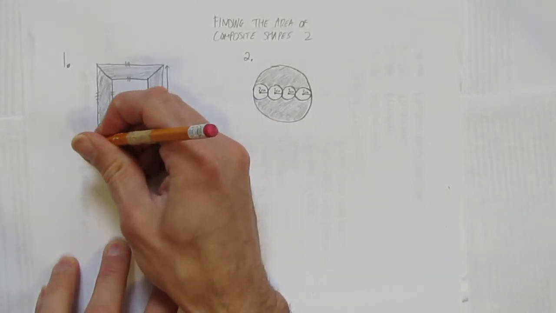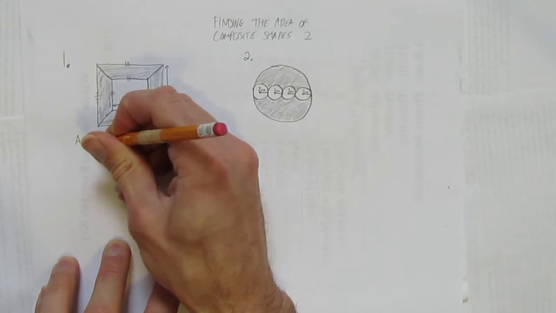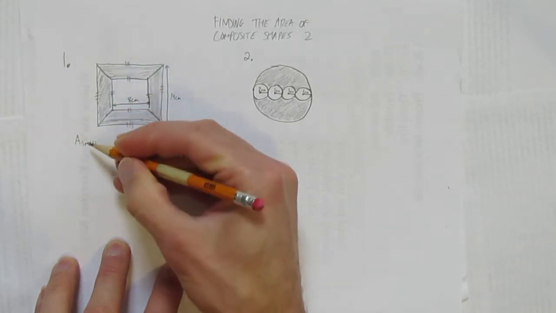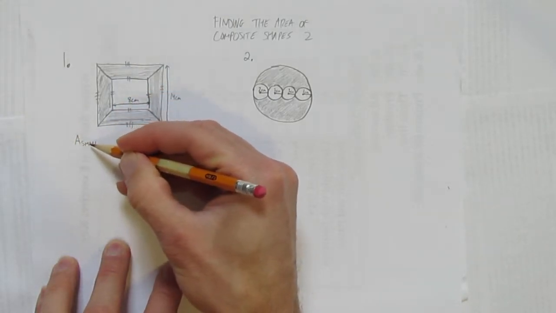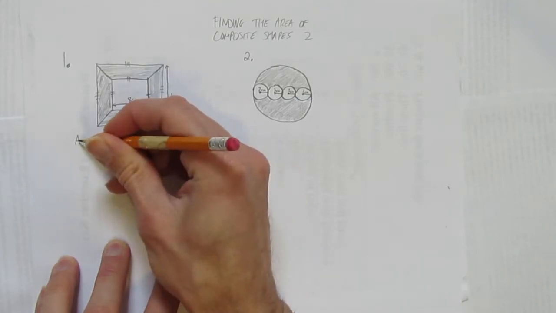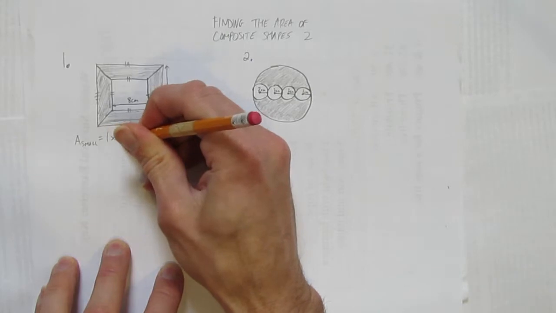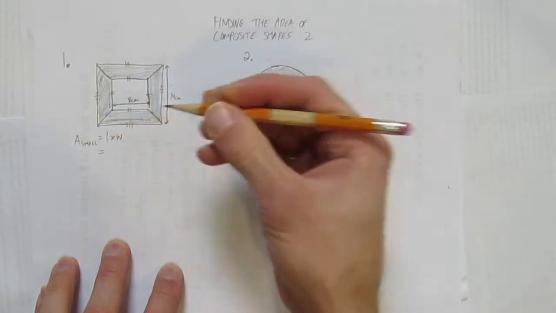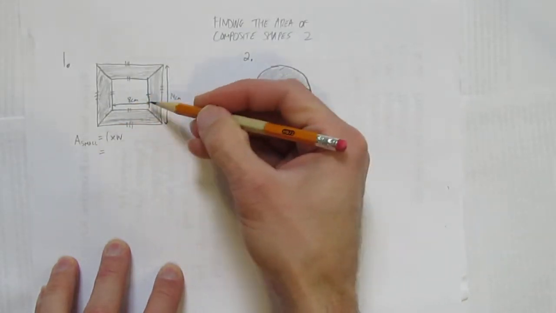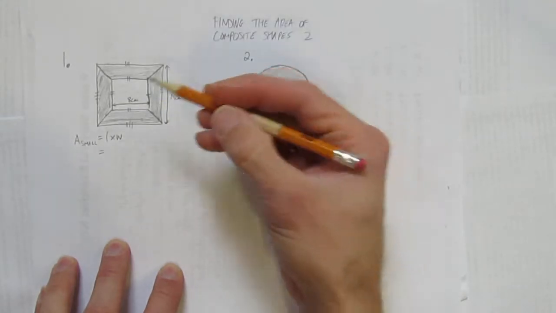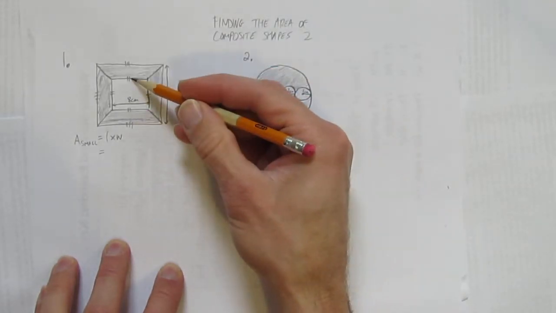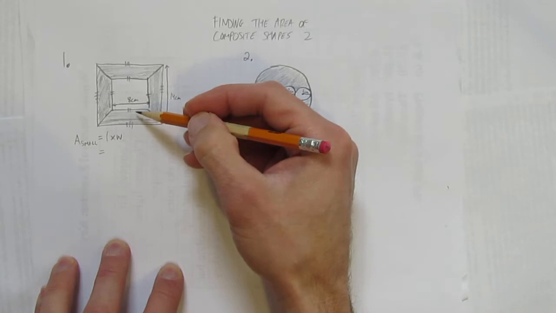So first I'm going to find the area of the small square. I'm going to call it A small. Notice these letters are below the A, it's called a subscript. So this is the area of the small square, which I'll just do as length times width. You could do length times length or width times width because it's a square, it's the same side by side. And you know that because these little double ticks tell you all 4 sides are the same.